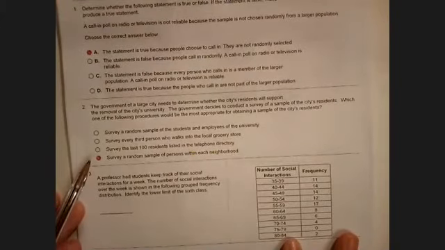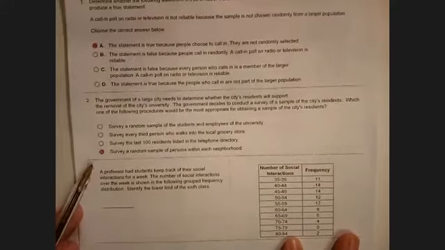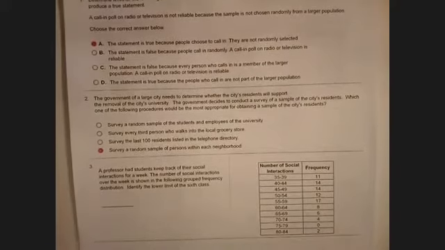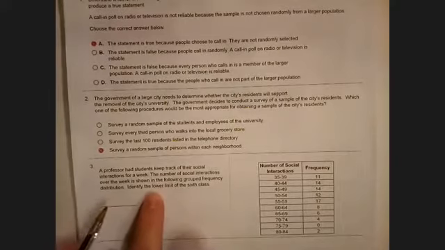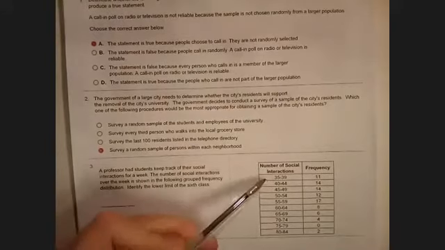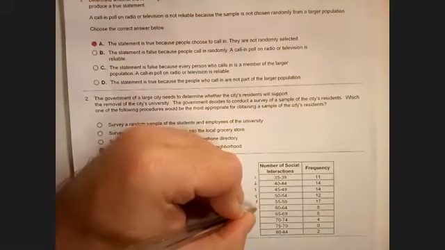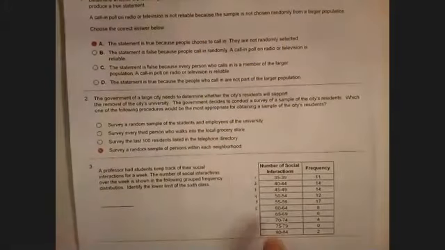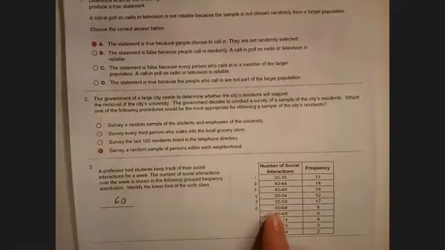The next question, two, asks about the best way to obtain a sample. We're going to survey a random sample of people within each neighborhood. All right, number three, it says identify the lower limit in the sixth class. So you could label these if you wanted. So that's the sixth class. The lower limit is the smaller number, 60.